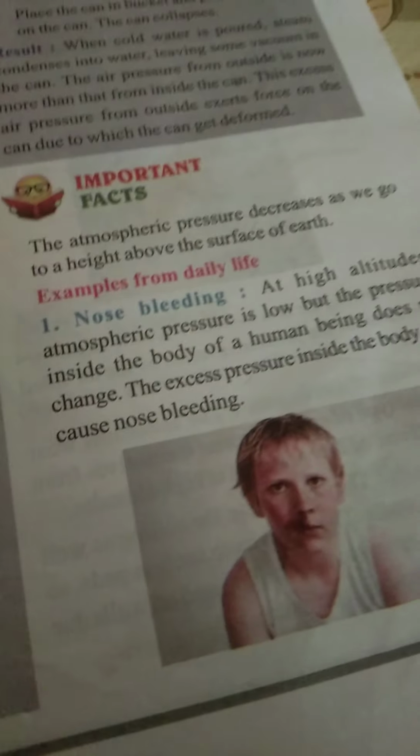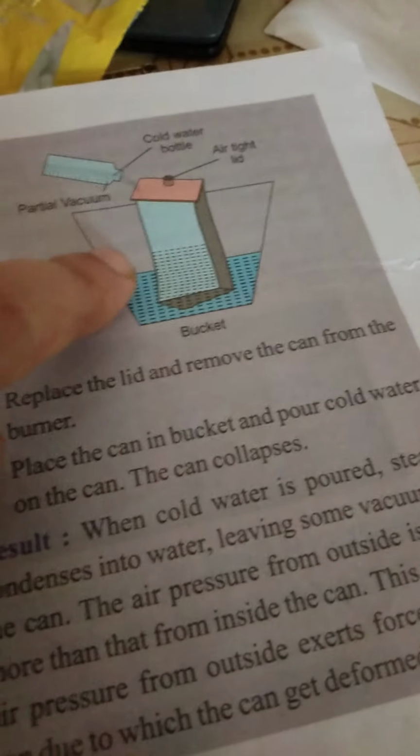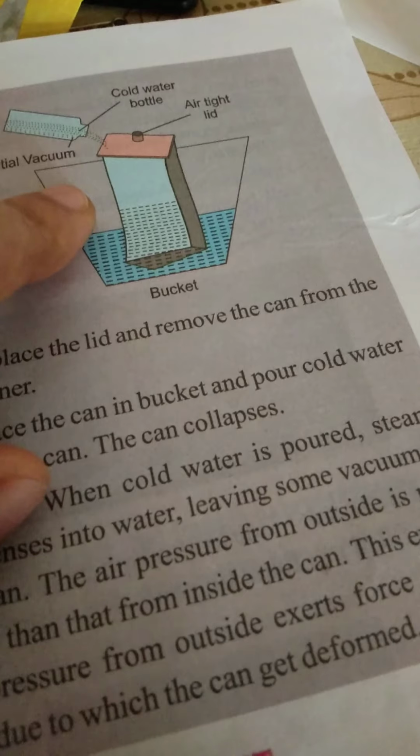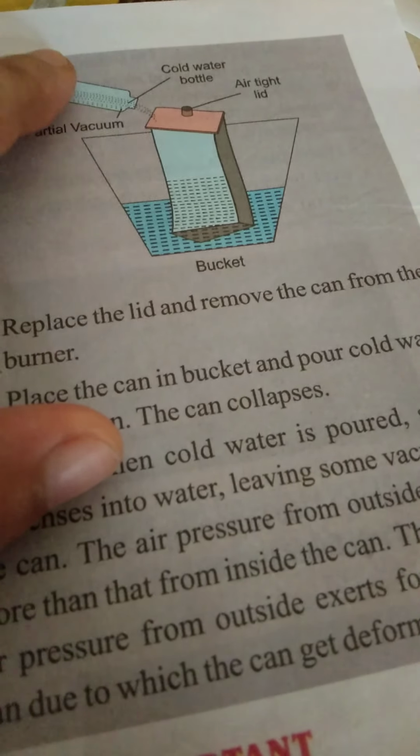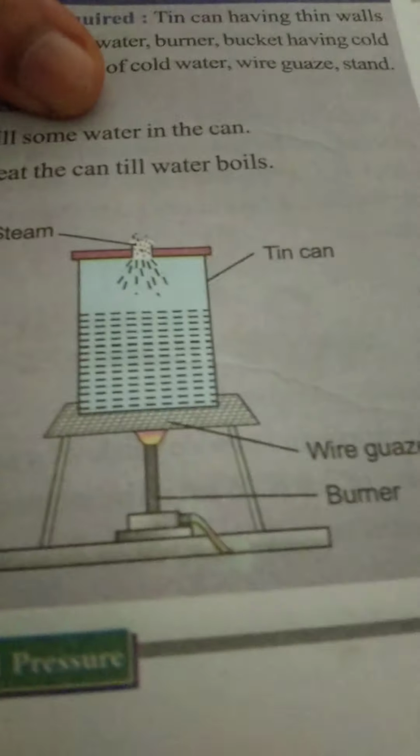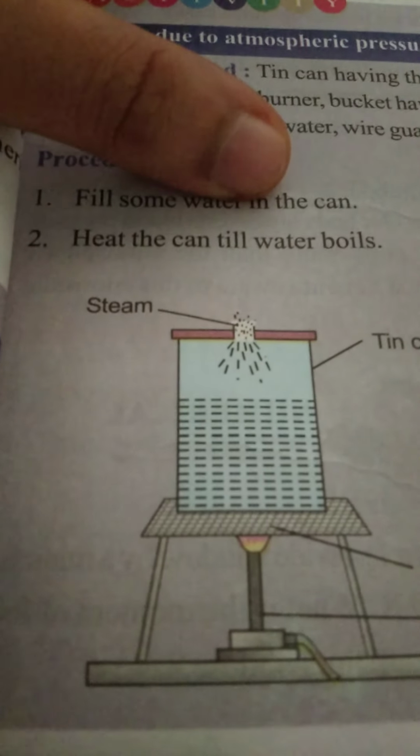Wire gauge and stand. So what are the things? A lid, tin can, water, wire gauge, burner, a bucket full of water, and a bottle full of cold water. Now what we are doing, fill some water in the can. So we have to put the water in the tin can and then heat the can till the water boils.